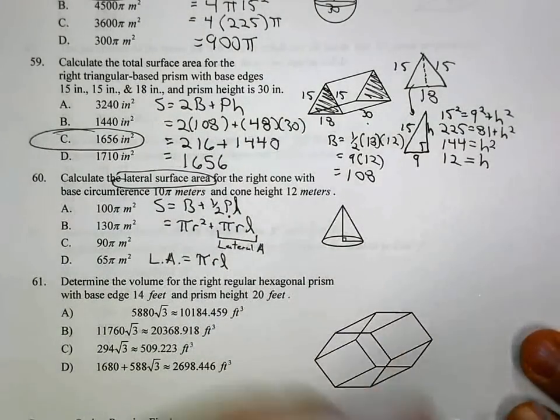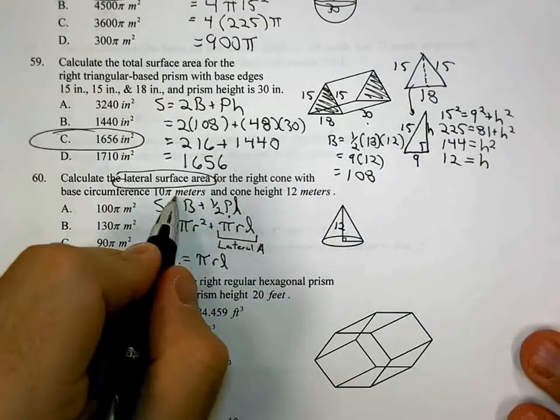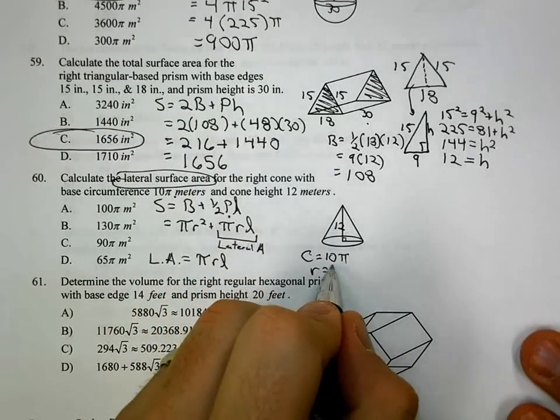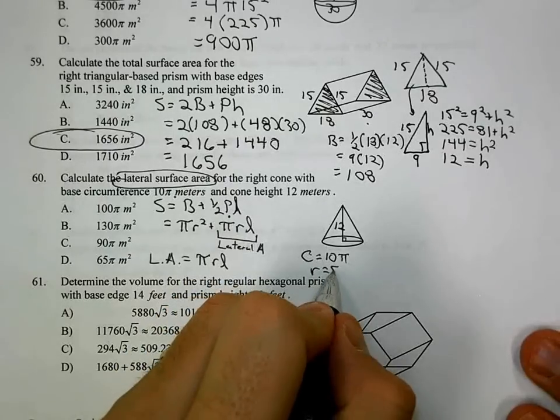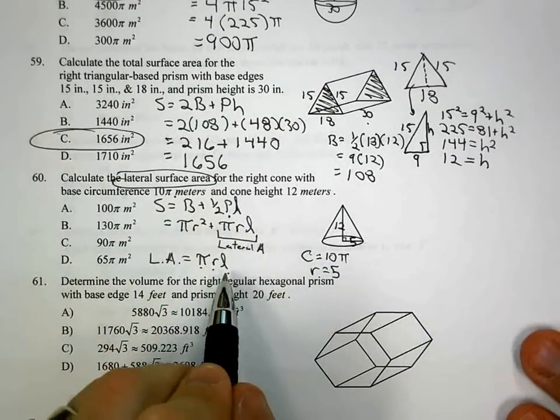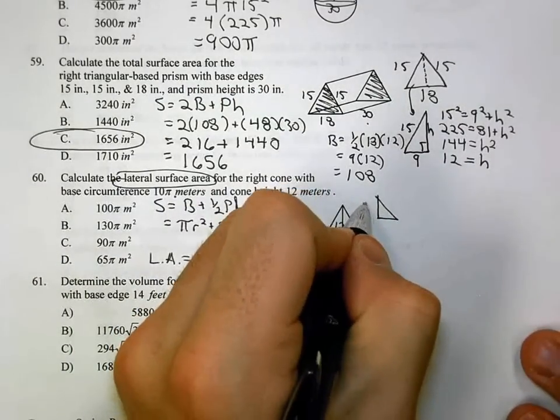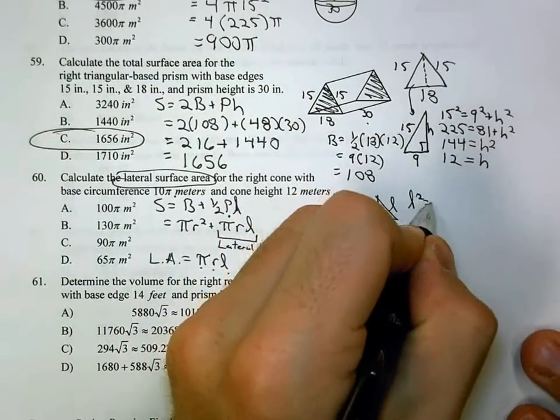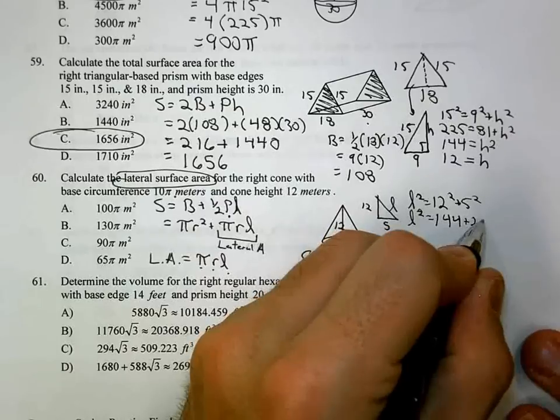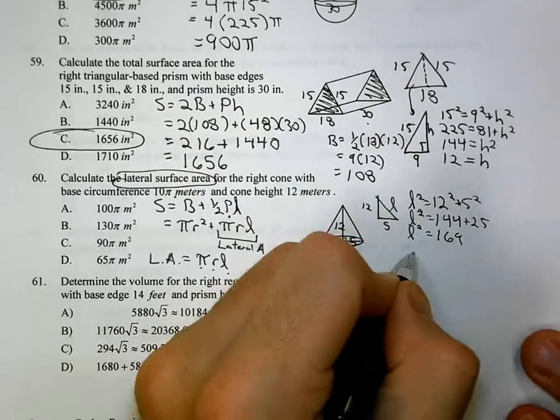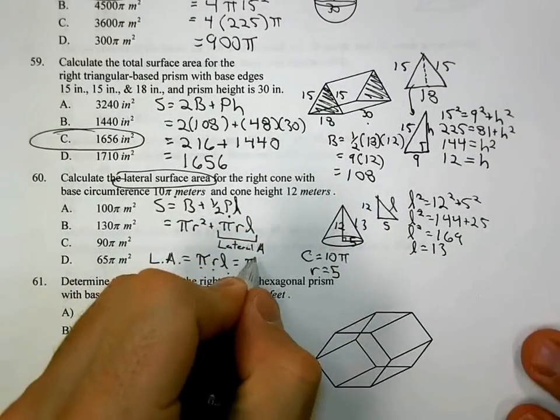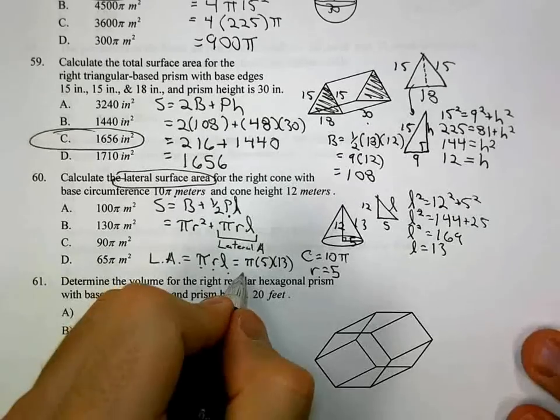We know the height is 12. We know the circumference is 10 pi. Well, if the circumference is 10 pi, the radius is 2 pi r, so that's just 5. So pi r l, we know radius is 5, we need slant height. So we're going to do Pythagorean theorem. L squared equals 12 squared plus 5 squared. We get 144 plus 25, 169. Our slant height is 13. So now we come down to it's pi times 5 times 13, which is 65 pi.